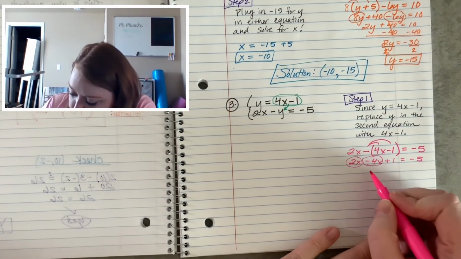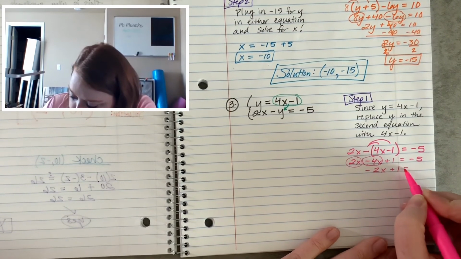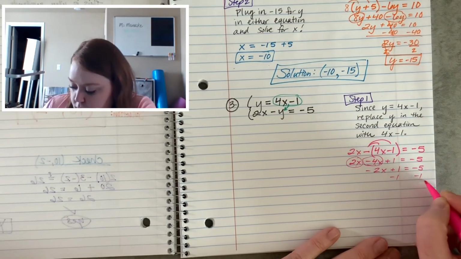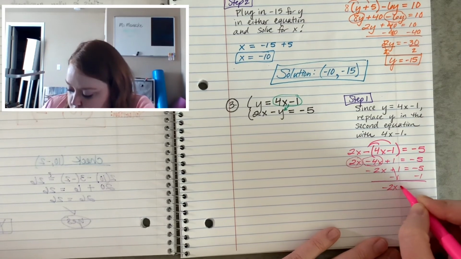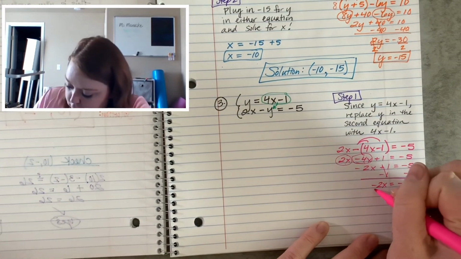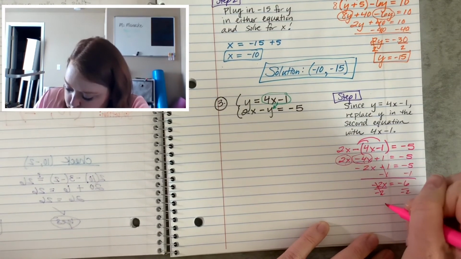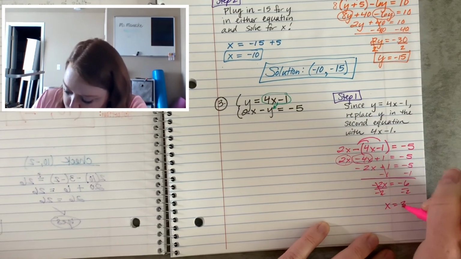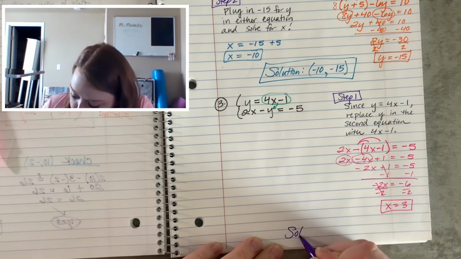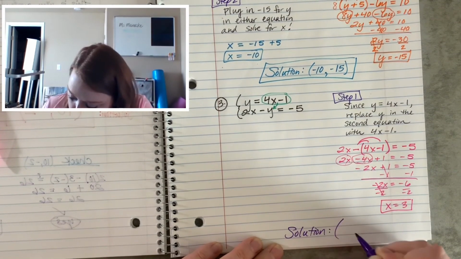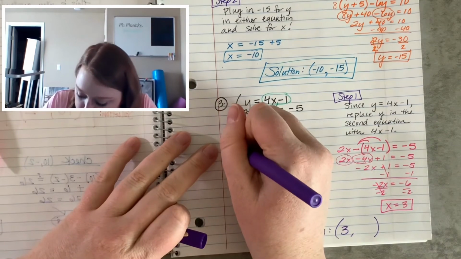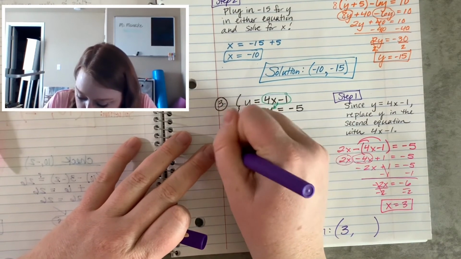Simplify over here. 2x minus 4x is -2x. All my variables are to the left, so I want to get this 1 to the other side. So I'm going to subtract 1. So I have a -2x equals, and then -5 minus 1 is -6. To get x isolated, I divide by -2 on both sides. Negative divided by negative, positive. So x equals 3. So I gave you half the answer right there. We know that in our solution, it's going to be 3 comma something.